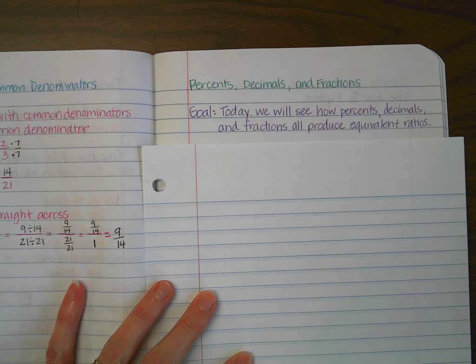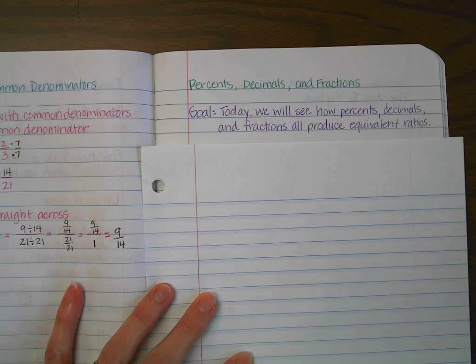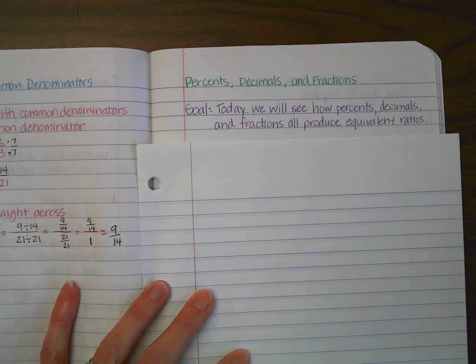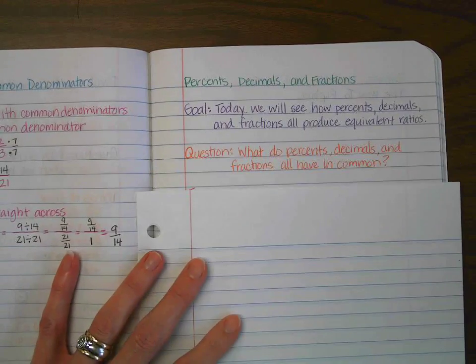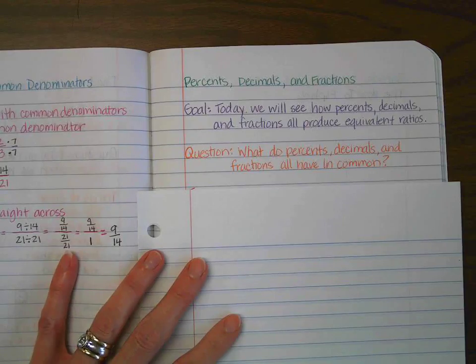Our goal for today. Today we will see how percents, decimals, and fractions all produce equivalent ratios. Remembering that equivalent ratios means that they are equal ratios of each other. So the question that I want you to be thinking about during this lesson is, what do percents, decimals, and fractions all have in common?